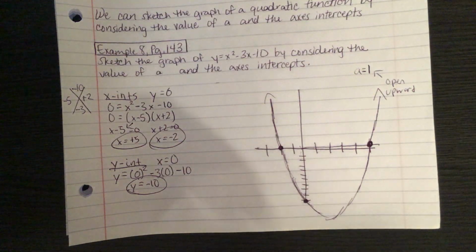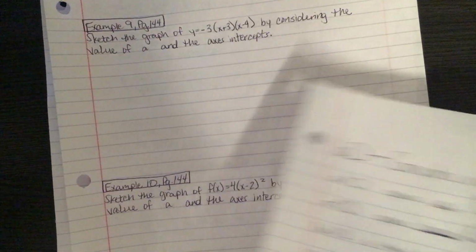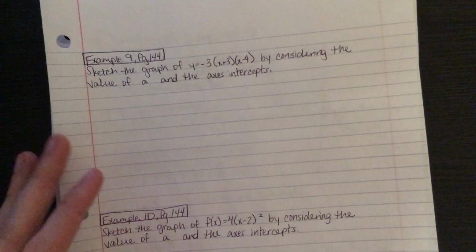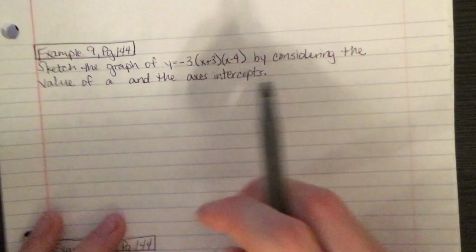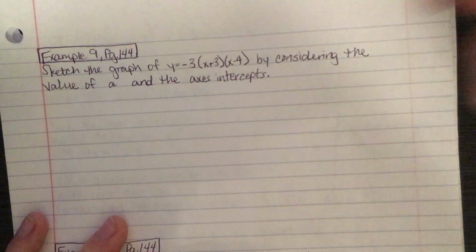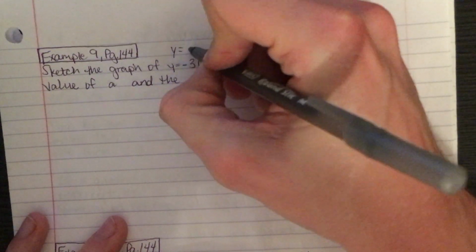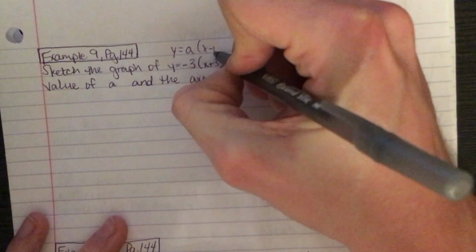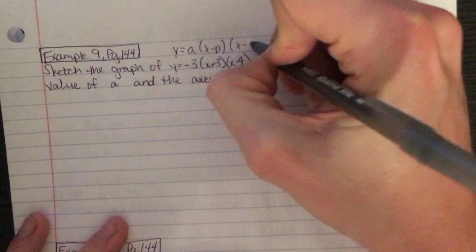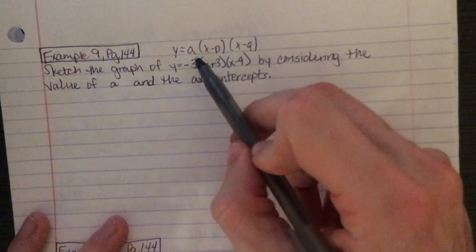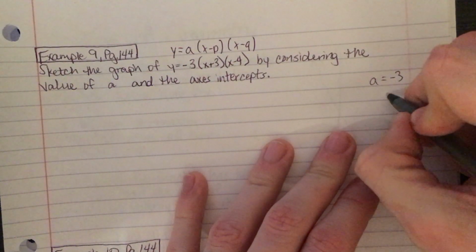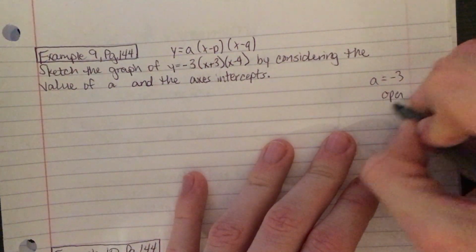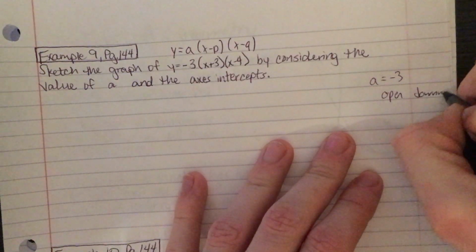So let's try this for a few more graphs really quickly. We've got this function here, which is actually in what we call factored form. We've talked about this a little bit. That's y equals a times x minus p times x minus q. So again, we have that a value. It's -3, so that means that it's going to open downward.